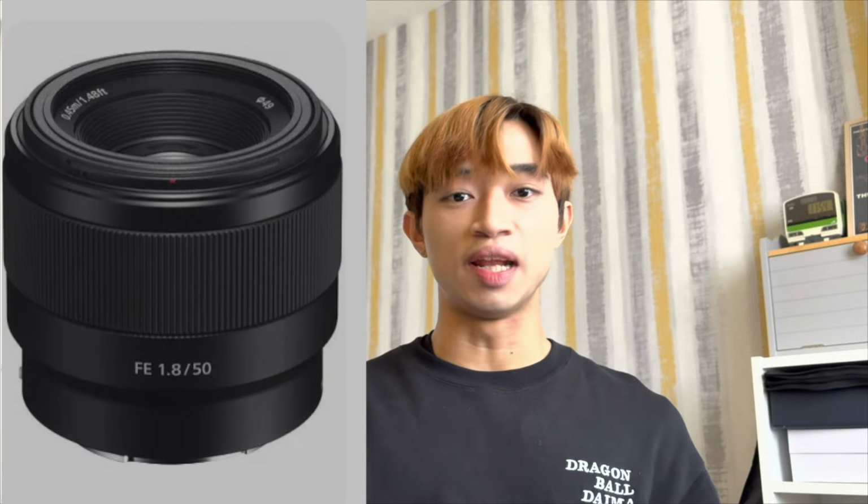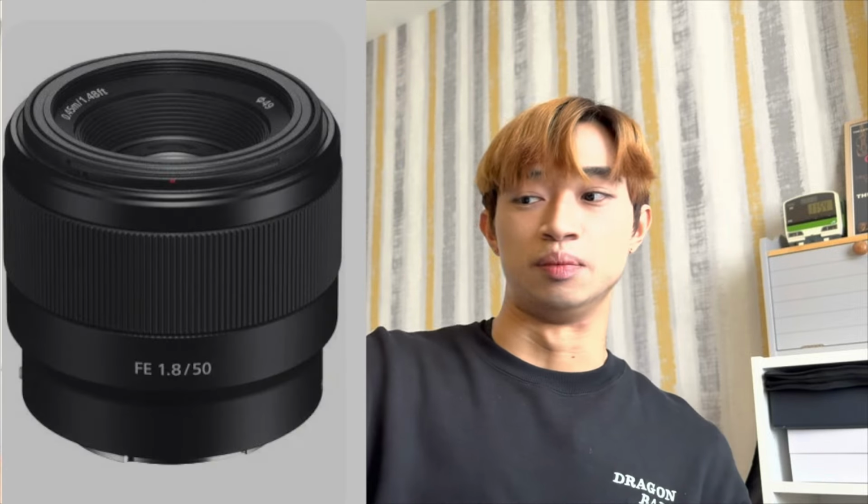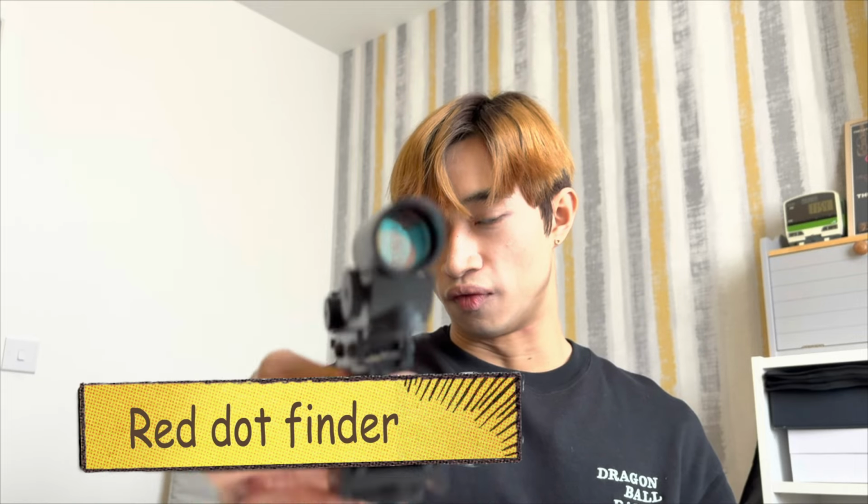So, which finder scope should you buy? Well, I have two recommendations depending on your setup. If you're using a zoom lens with a DSLR or mirrorless camera, I will recommend the red dot finder here.